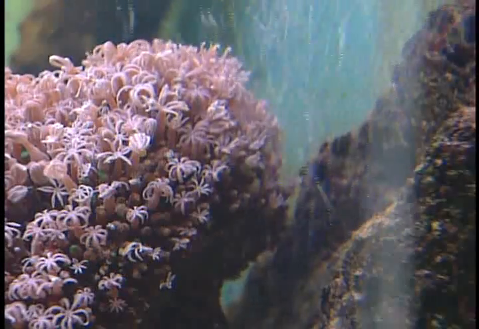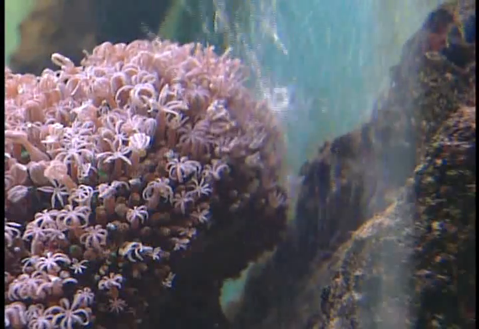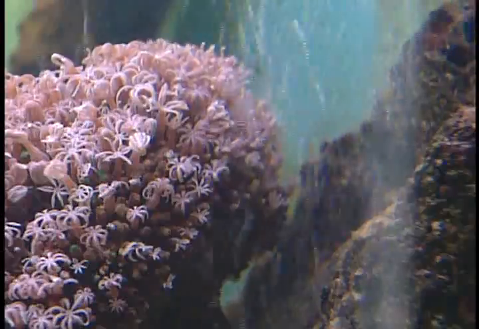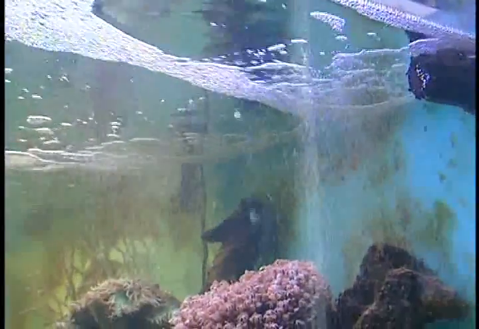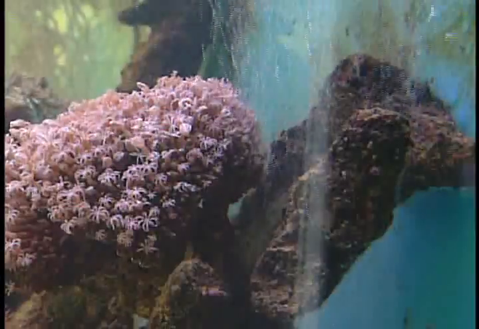This tubipora is also right on top of an air stone. Be aware of where your air stones come up, because a lot of the corals do get quite irritated by the constant massage of the air stone.